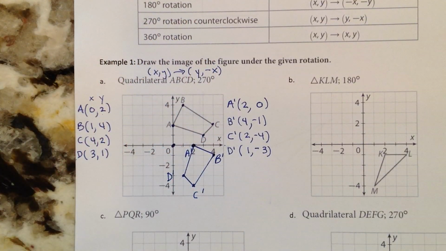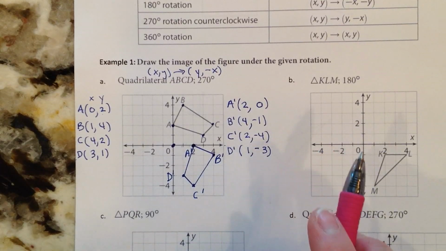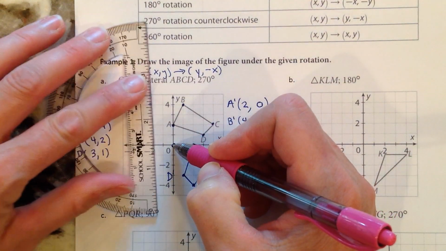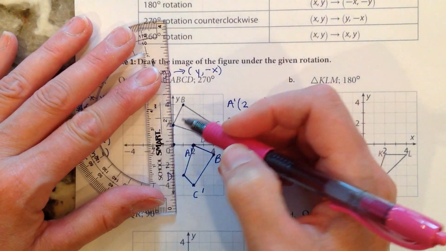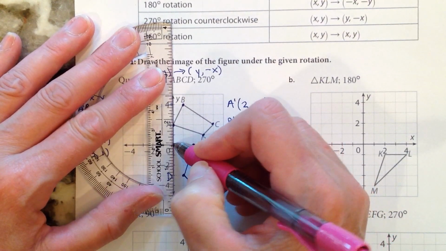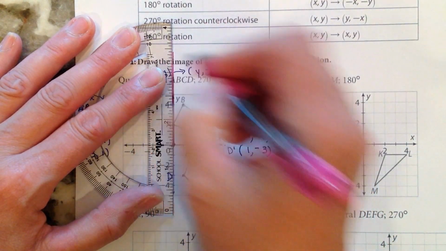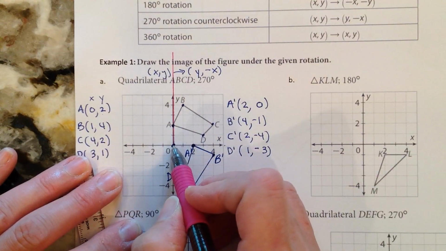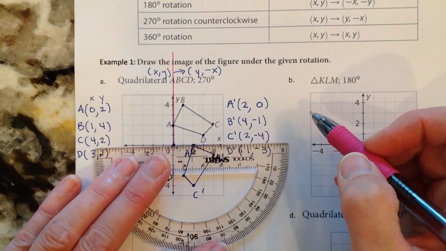Well, there's one way to check that out. You can take your pencil and draw a ray from the origin, and I'm just going to choose point A. And then I'm going to do the same thing through A prime.